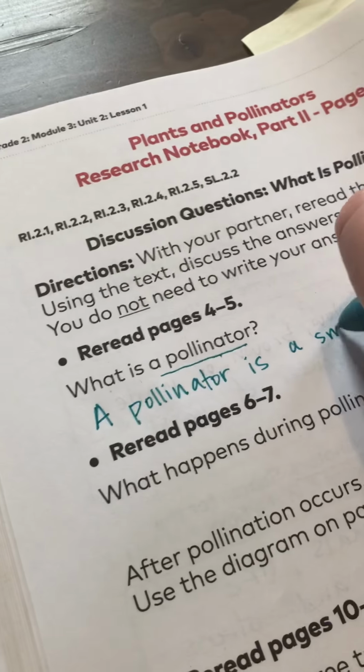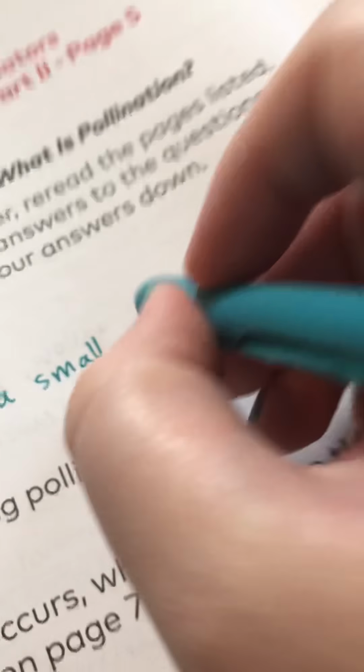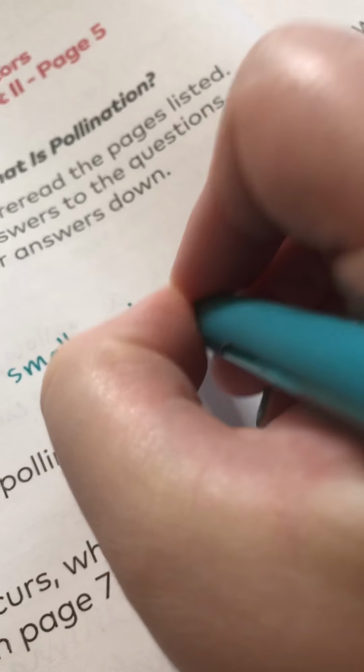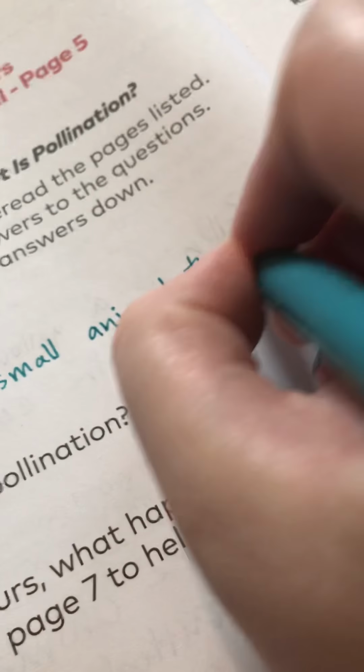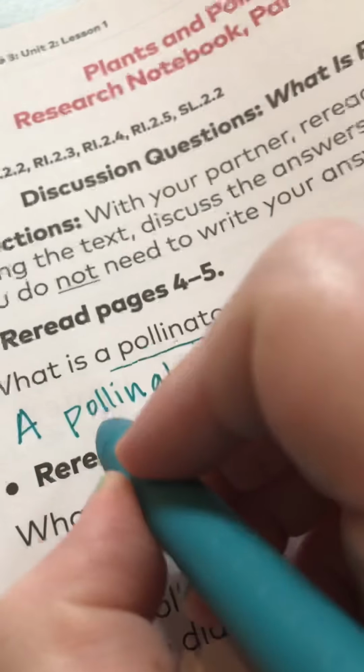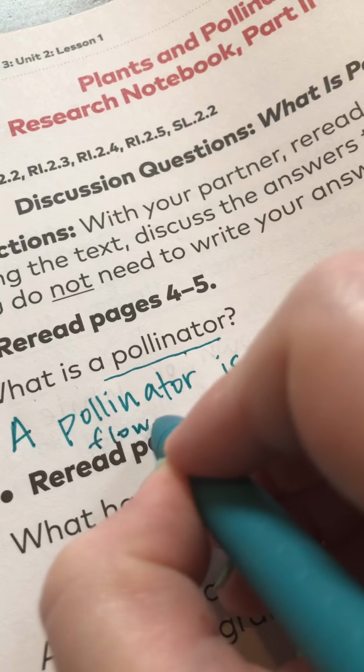So it sounds to me like a pollinator is a small animal that visits flowers.